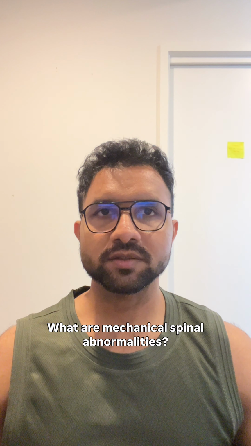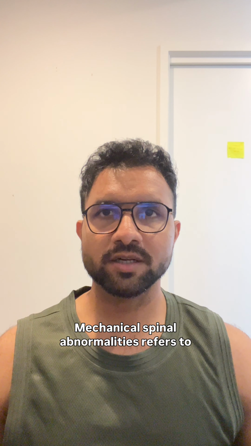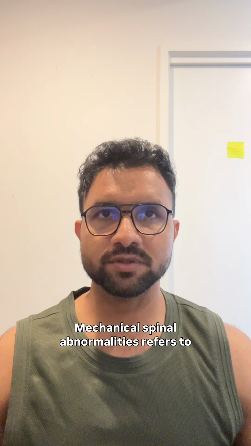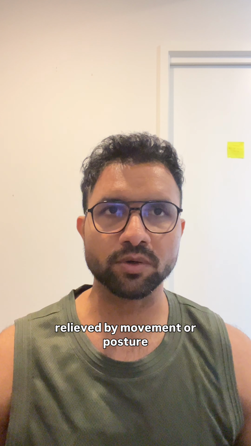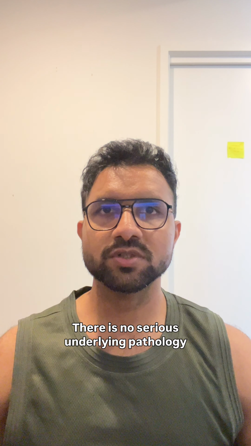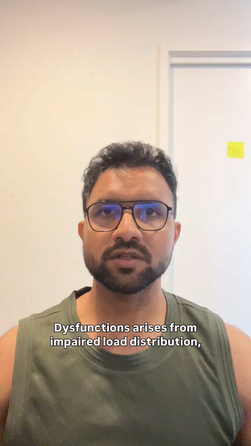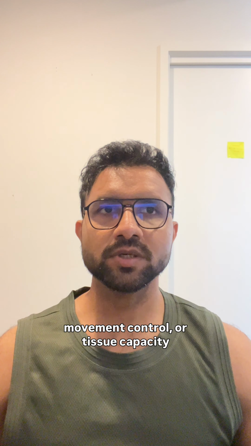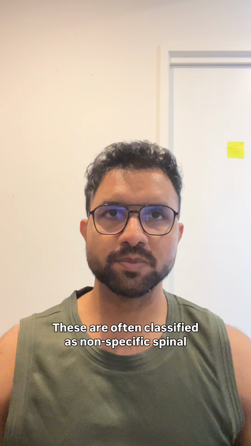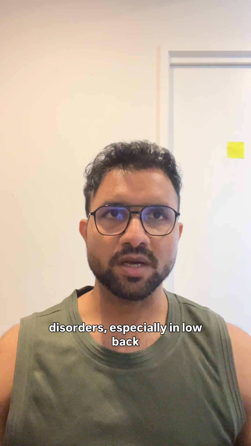What are mechanical spinal abnormalities? Mechanical spinal abnormalities refers to conditions where symptoms are provoked or relieved by movement or posture. There is no serious underlying pathology. Dysfunction arises from impaired load distribution, movement control, or tissue capacity. These are often classified as non-specific spinal disorders, especially in low back pain.